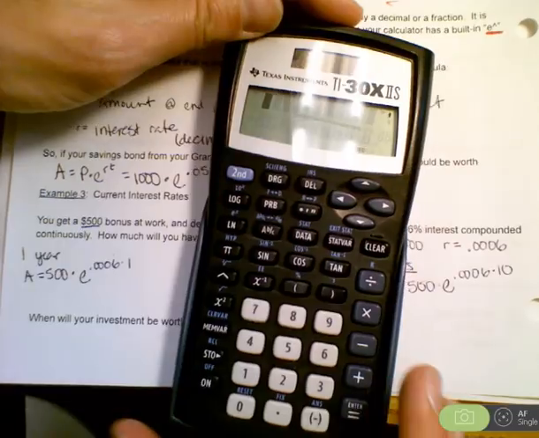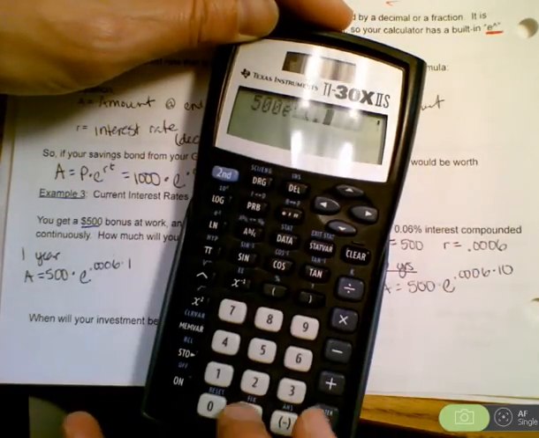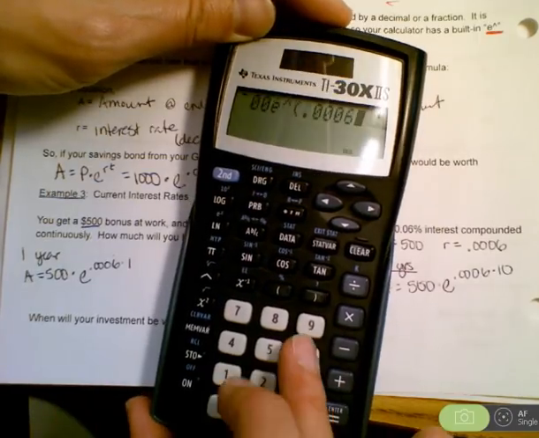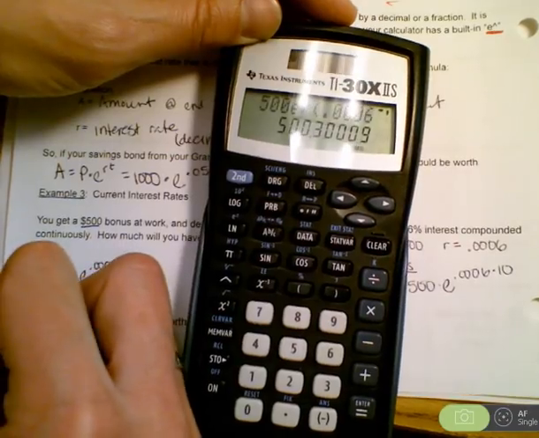So, okay, 500. And notice you can put it all in your calculator at once. 500 e to the 0.0006 times 1. That gives me $500.30.